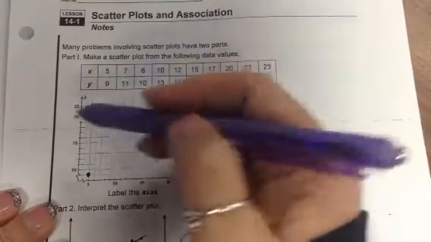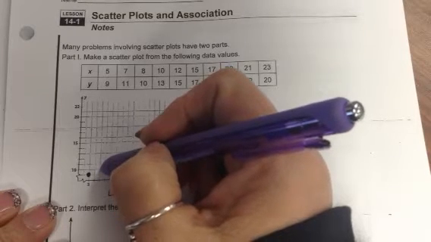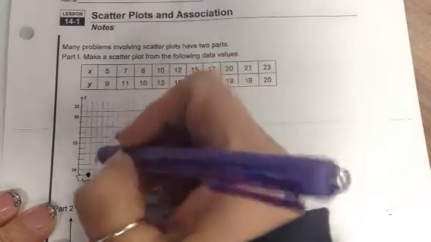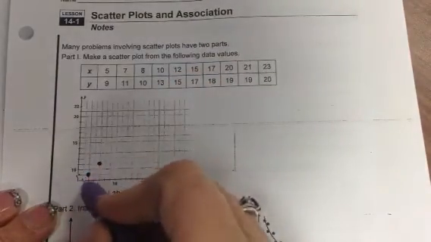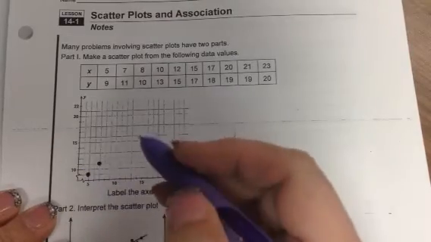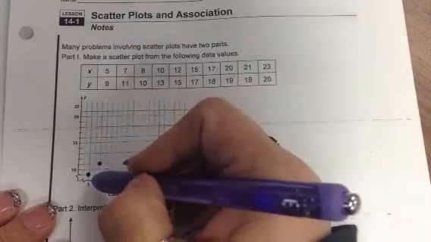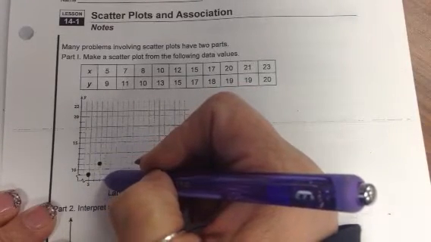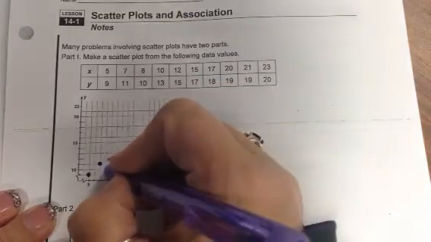Then we have 7 and 11, so x is 7, and we're going up, here's 10, and then we're going up to 11. Remember, they started in a weird place. This little mark right here means that they're starting at 5 and at 10, so be careful about that. Okay, now we're going to go over to 8. That's 5, 6, 7, 8, and we're going to go up to 10, and 10 is sitting right here.